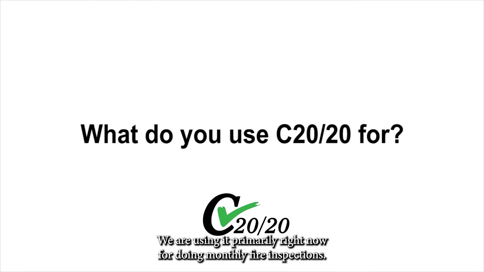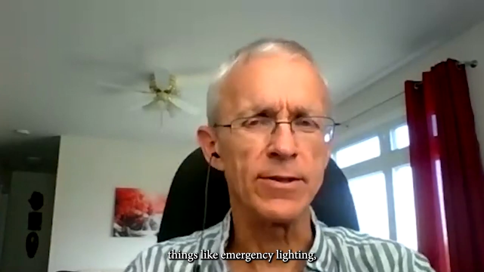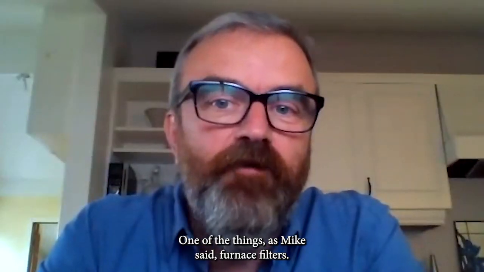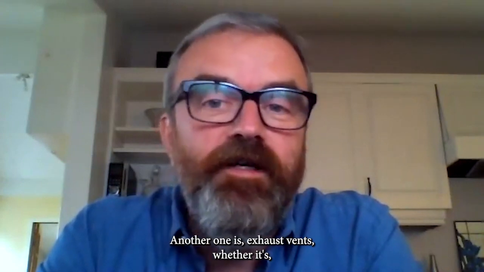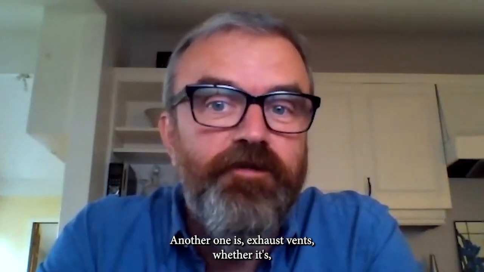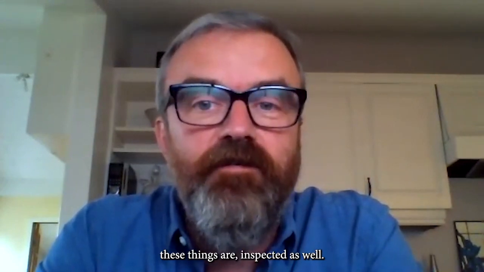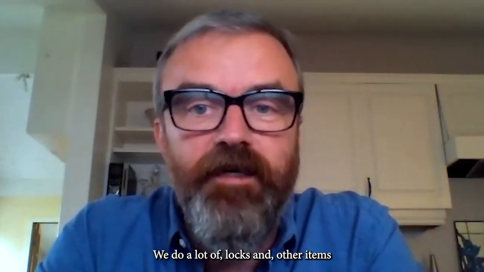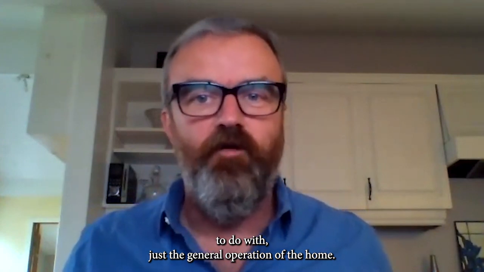We are using it primarily right now for doing monthly fire inspections. That's things like emergency lighting, everything in the code that requires a monthly check. One of the things, as Mike said, furnace filters. Another one is mixing valves for water temperature. Another one is exhaust vents, whether it's clothes dryer vents or whether it's range hood vents. These things are inspected as well. We do a lot of locks and other items to do with just the general operation of the home.